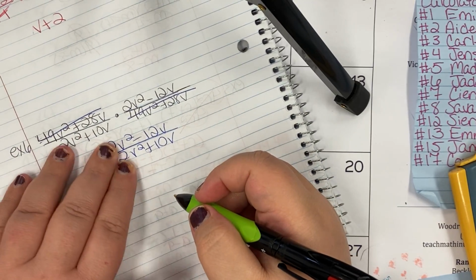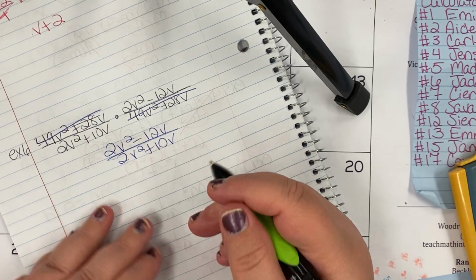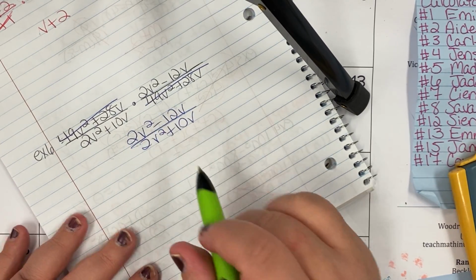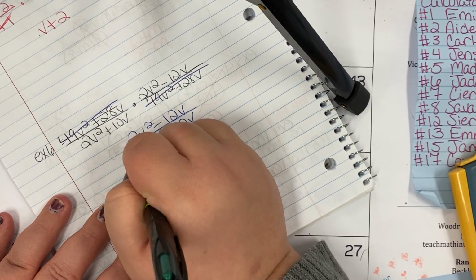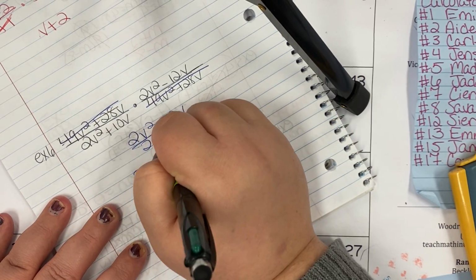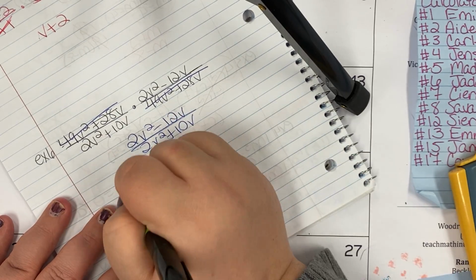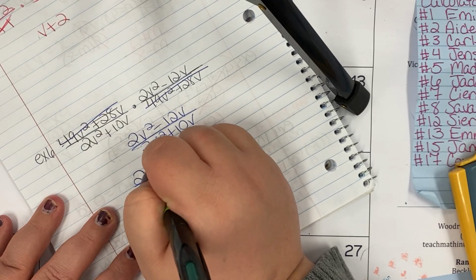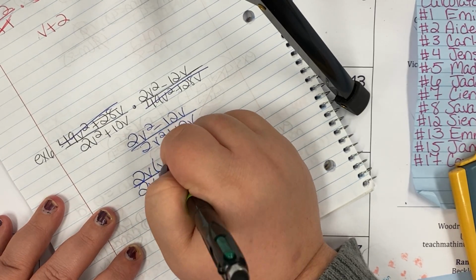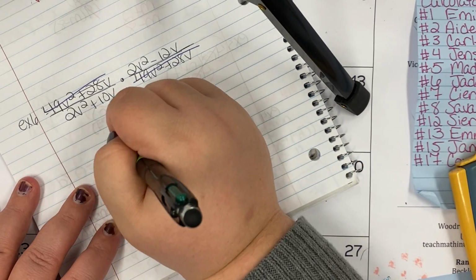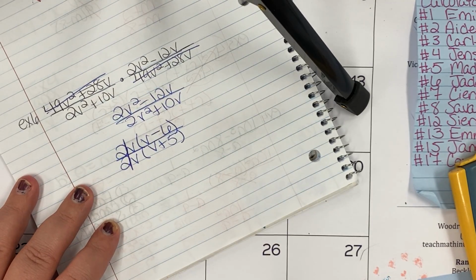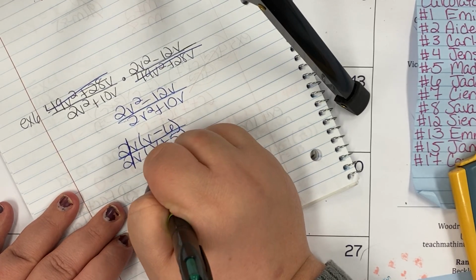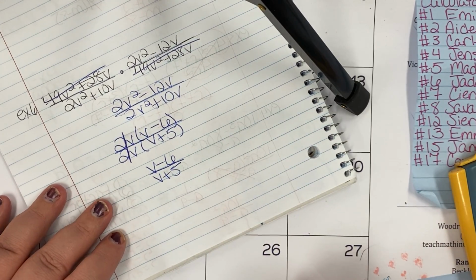You cannot just cancel out these two v's. They have to be pulled away. The greatest common factor in the numerator is 2v, and I'm left with v minus 6. The greatest common factor in the denominator is again 2v, and I'm left with v plus 5. Now I can cancel out those two v's. My final answer is v minus 6 over v plus 5. That cannot become any simpler.